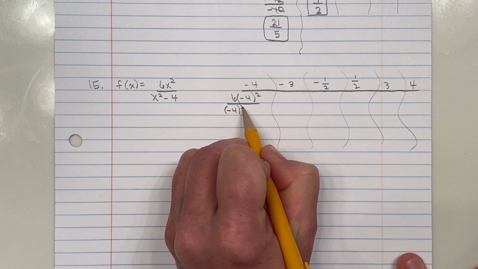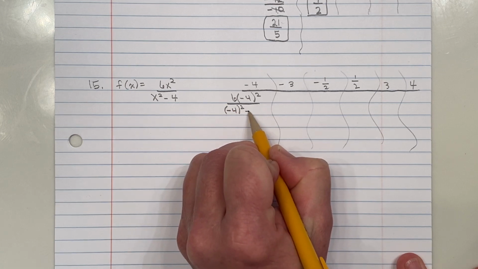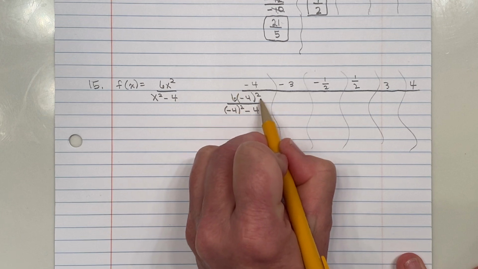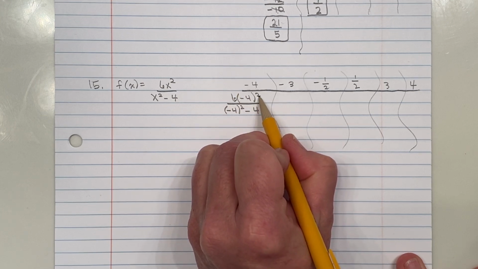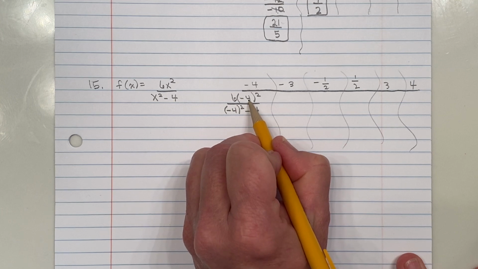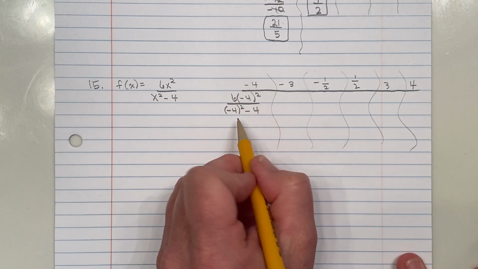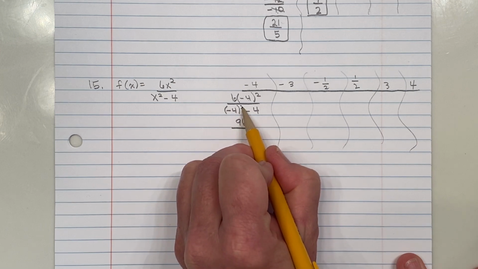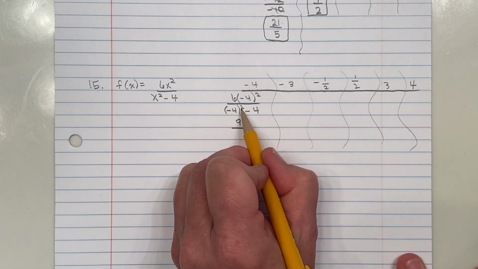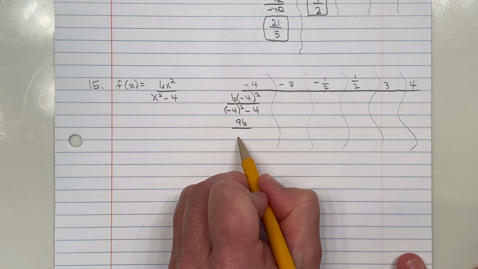Don't forget the square goes on the outside of the -4. You can go to your calculator. Just make sure that you're doing -4 squared first. That will result in 16. 16 times 6 is 96. And then -4 squared, again, is positive 16. 16 minus 4 is 12.